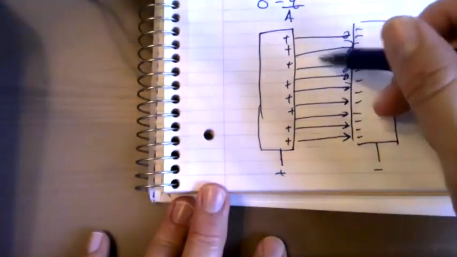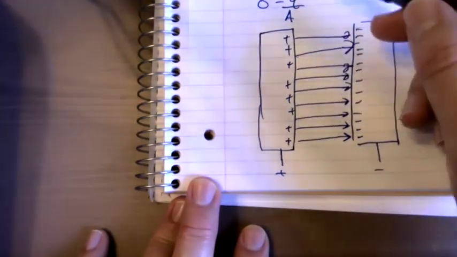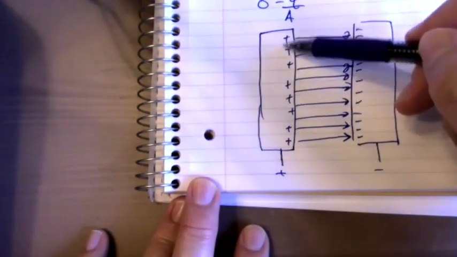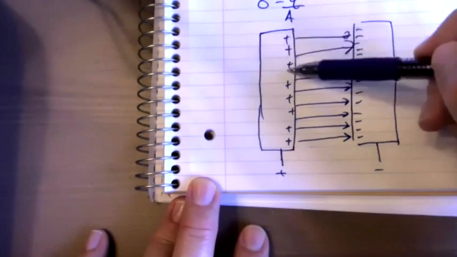Okay, so now we want to think about how we could calculate the electric field here in the middle, right? Well, if we applied the same amount of positive charge to this plate, all of the charge is going to come to this side.